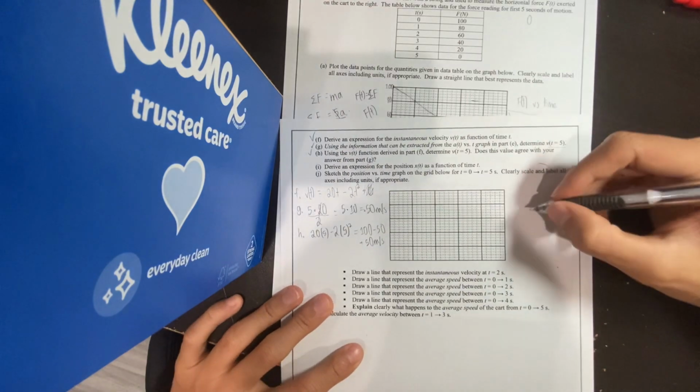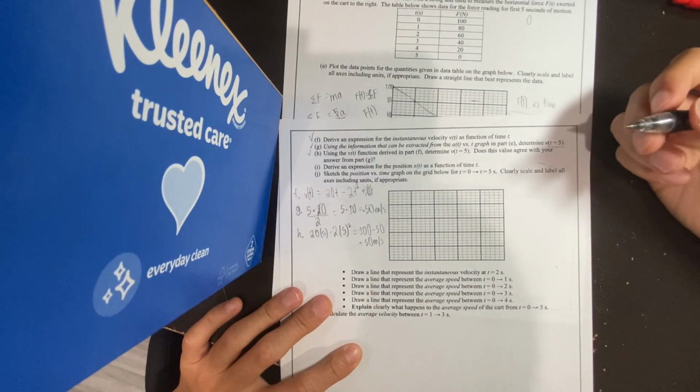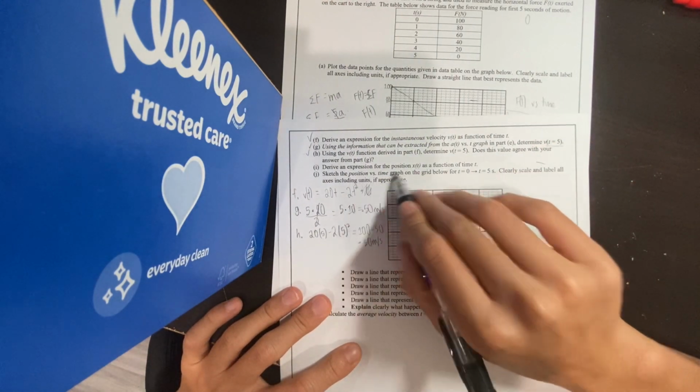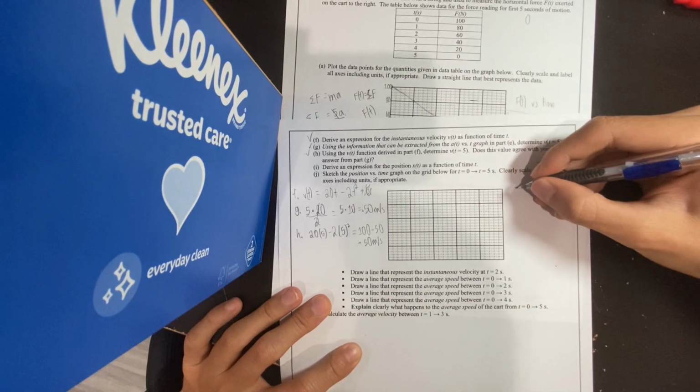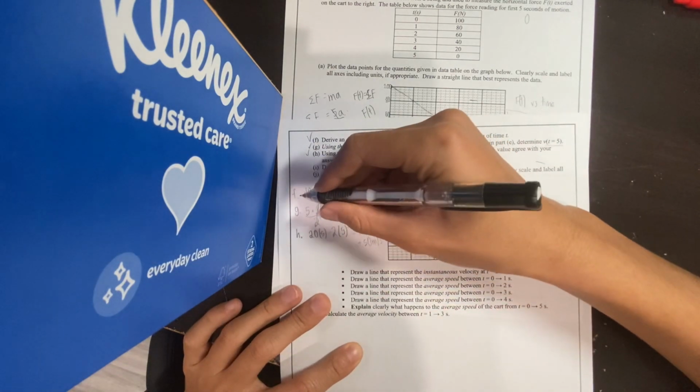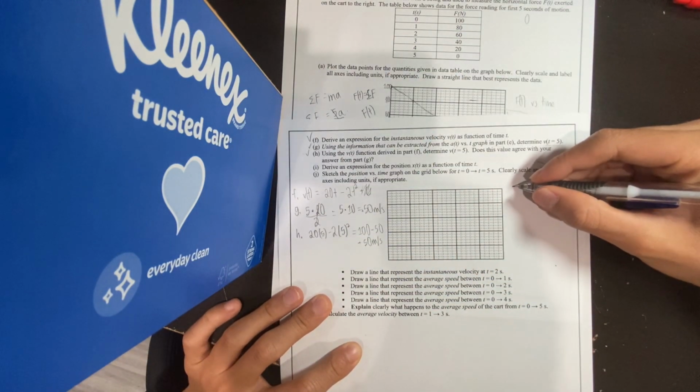Part I, derive an expression for the function of position over time. We just integrate the velocity function.